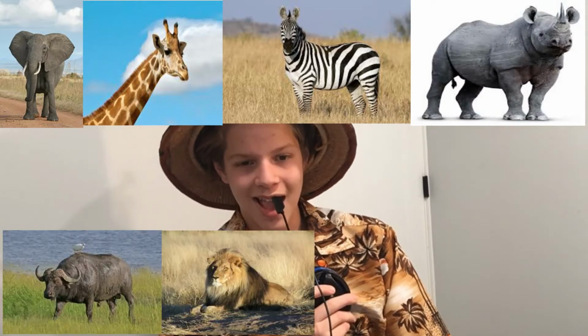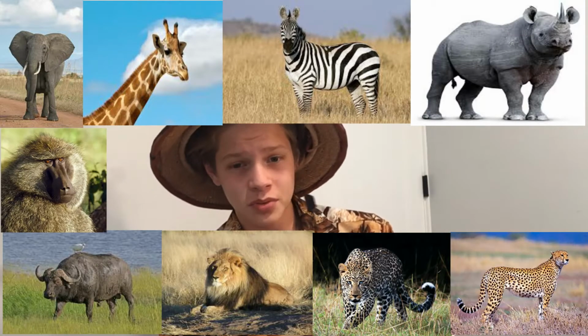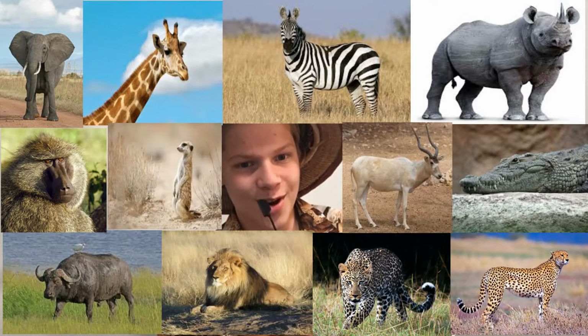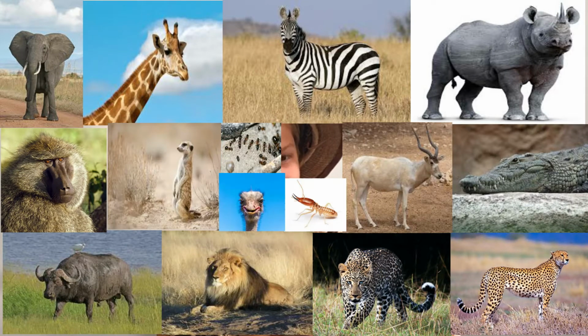In this amazing ecosystem, you'll find the following animals. Elephants, giraffes, zebras, rhinoceroses, buffaloes, lions, leopards, cheetahs, baboons, crocodiles, antelopes, muskrats, ants, termites, ostriches, and, most of all, snakes. You'll find these amazing, gorgeous creatures all in the Grasslands of Kenya.